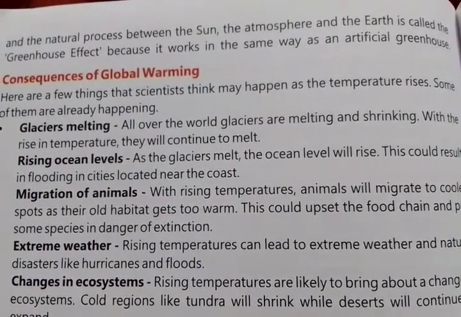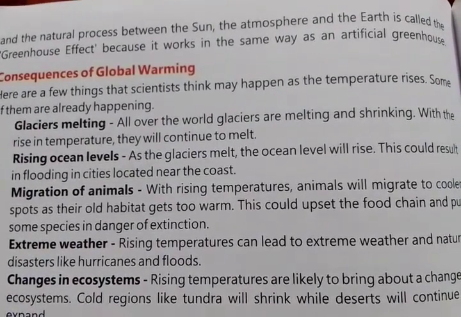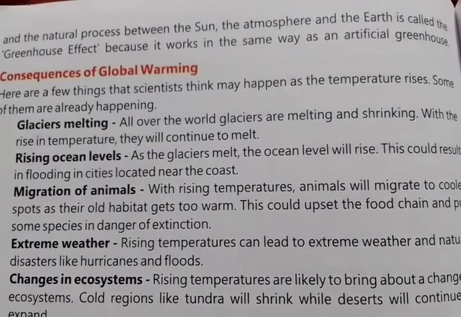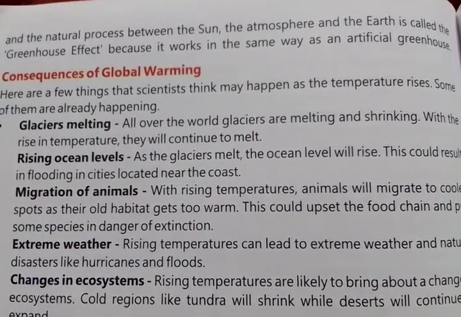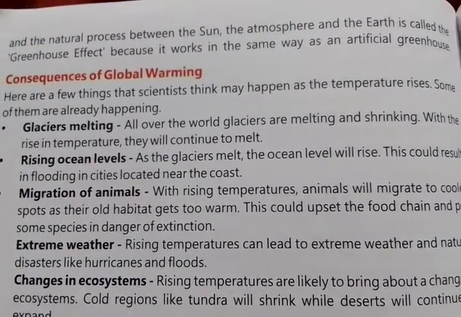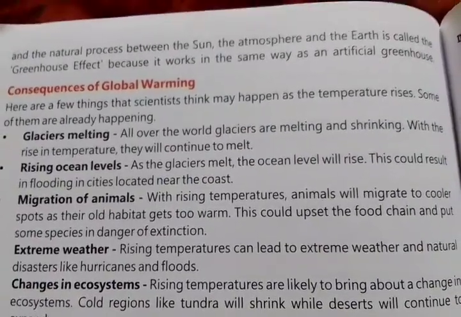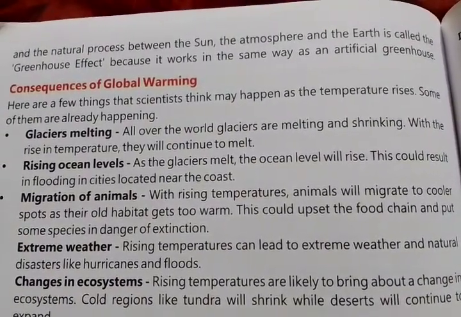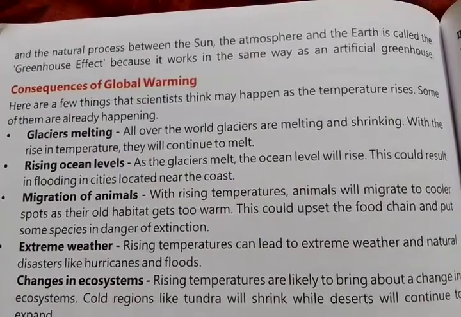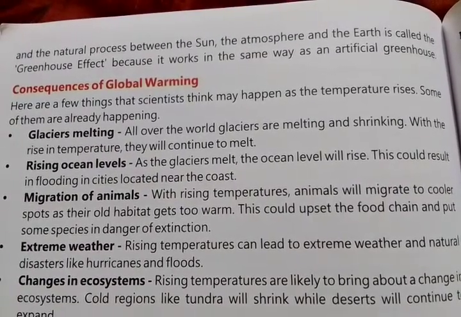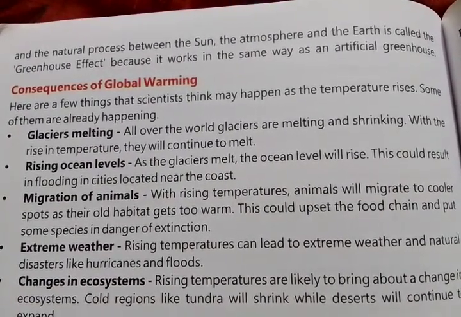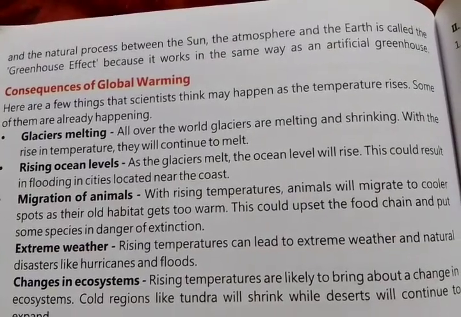Now, what are the consequences of global warming? There are a few things that scientists think may happen as the temperature rises. Some of the consequences of global warming are, first of all, glaciers melting.